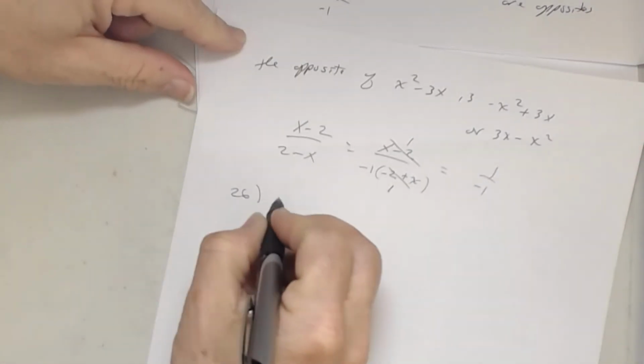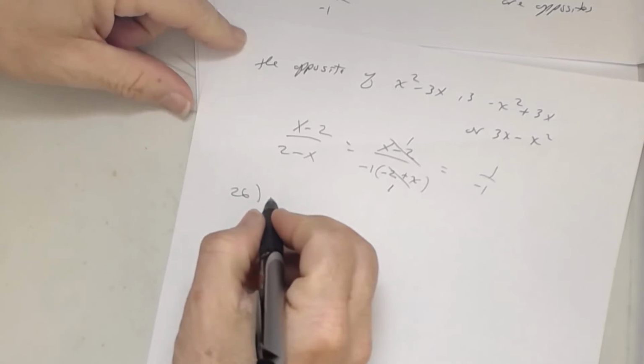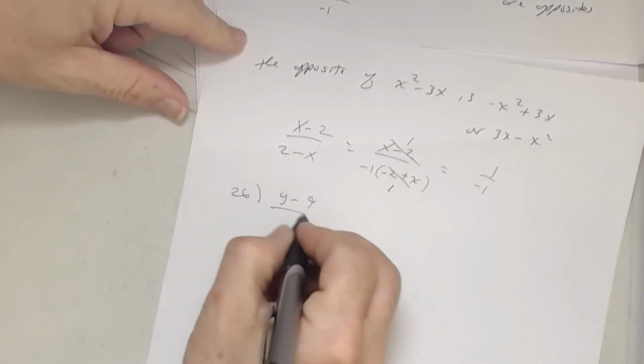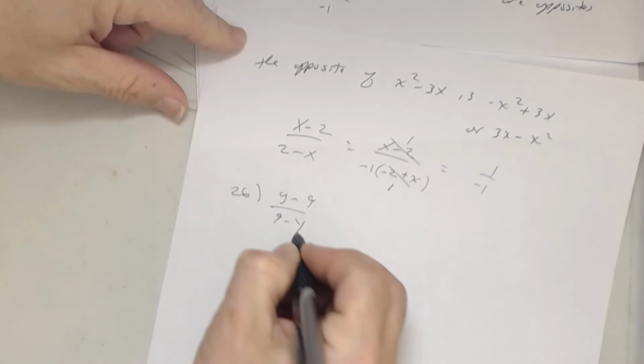So let's look at this. Now you're going to start being aware of opposites. Okay, this is 26. You have y minus 9 over 9 minus y. So you want to simplify this rational expression.